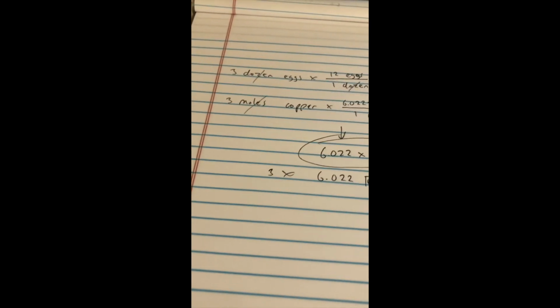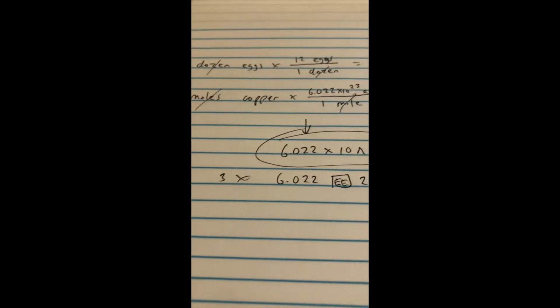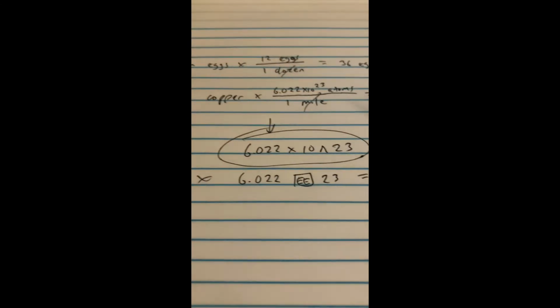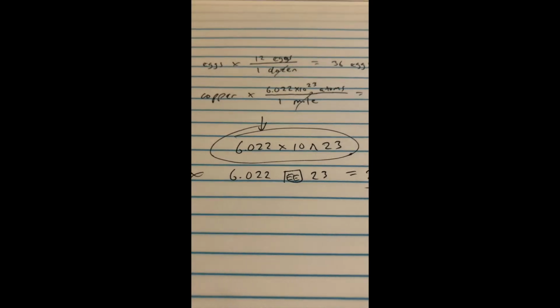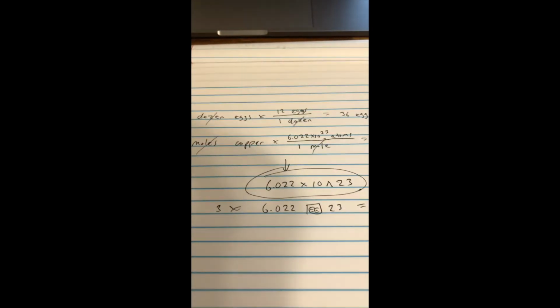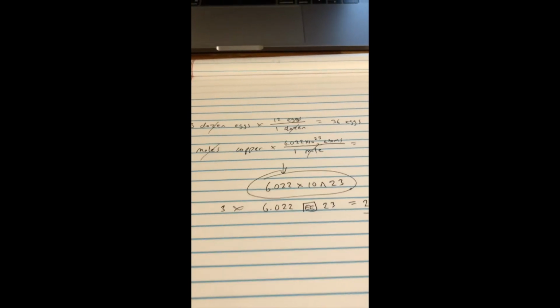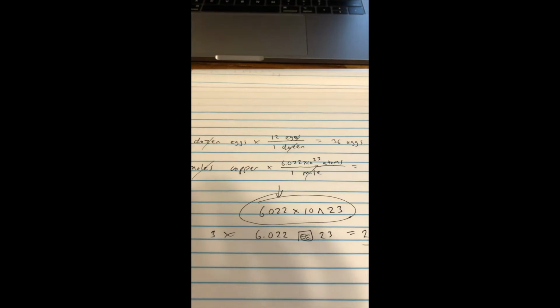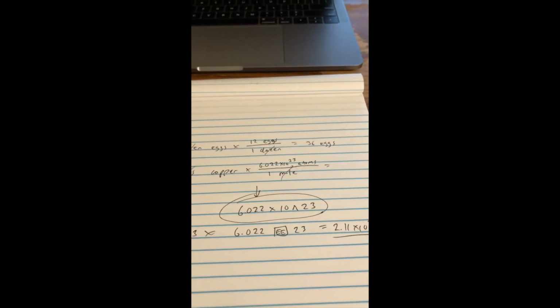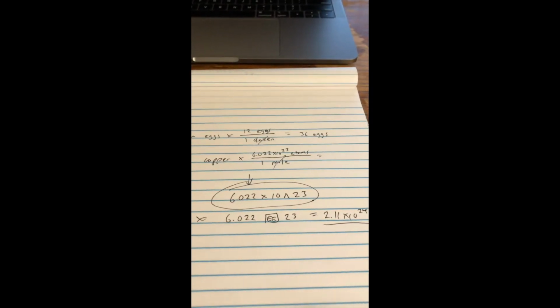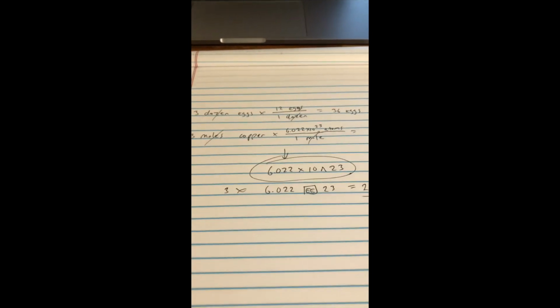So why do we use moles in chemistry? As you can see, we're dealing with very large numbers. So there are a tremendous amount of atoms in a very small amount of space. If you were to take 1 drop of water, there are more atoms in that drop of water than there are cups of water in the ocean.